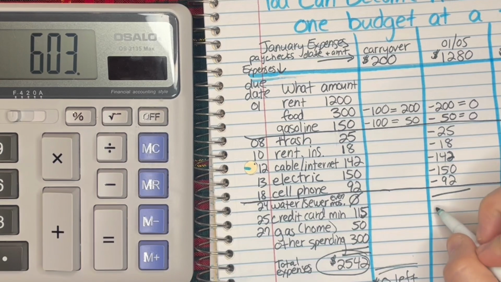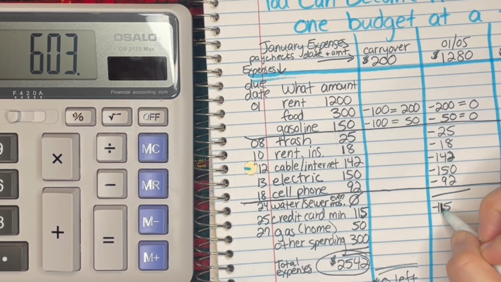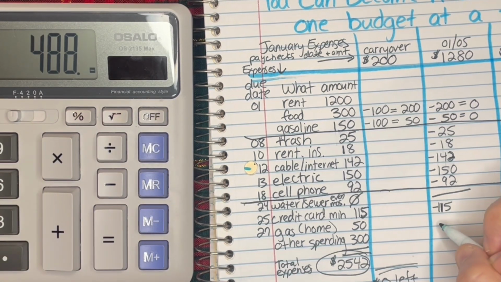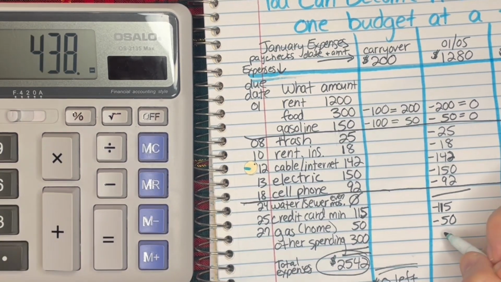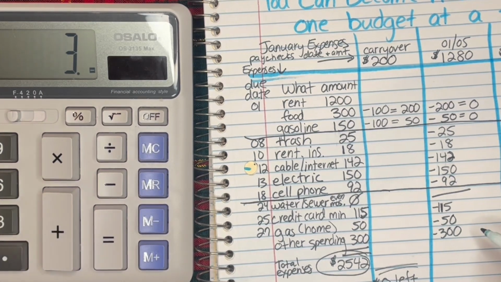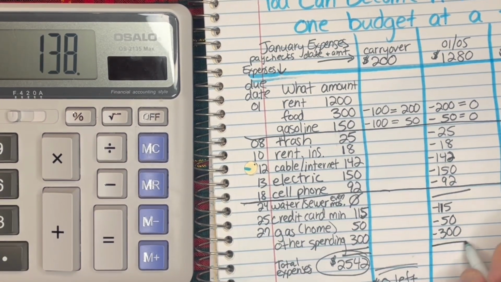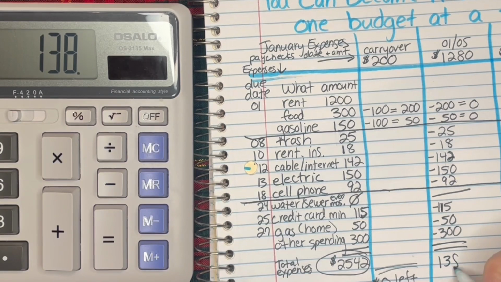There's nothing due here, so we can take out 115. And then we can take out 50. And then we can take out 300. And that would leave us with 138.